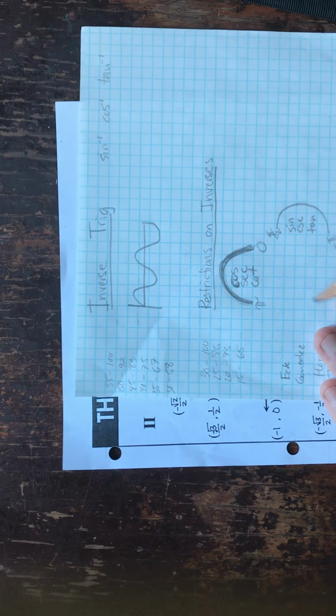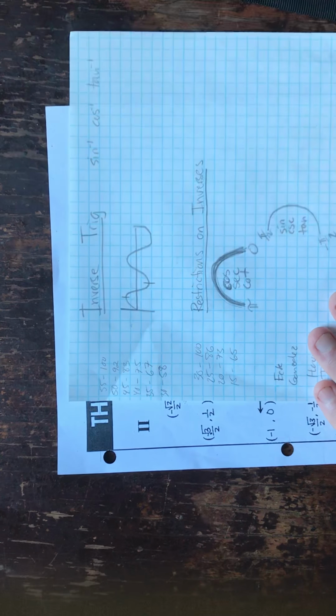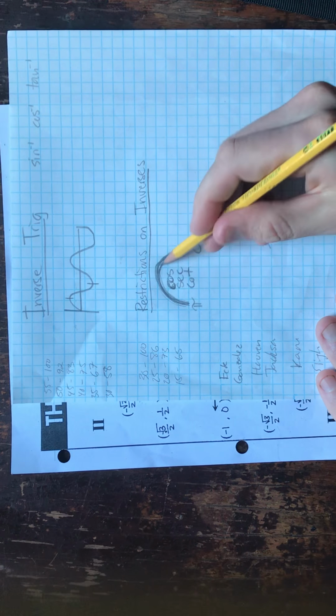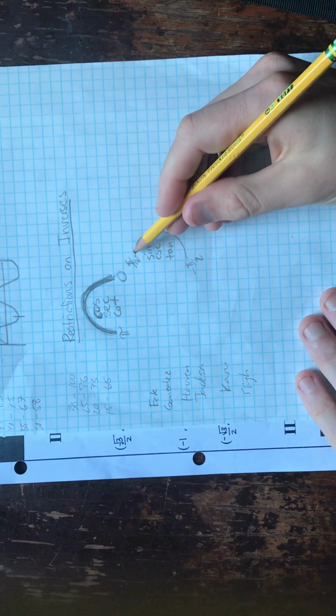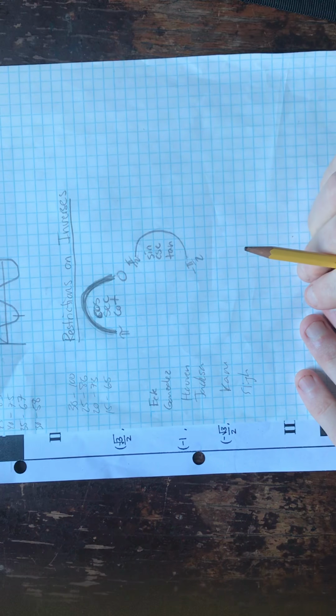So in order to avoid that, we only look at a snippet of this. The snippet that we look at for cosine, secant, and cotangent is 0 to pi. And for sine, cosecant, and tangent, it's from negative pi over 2 to pi over 2.